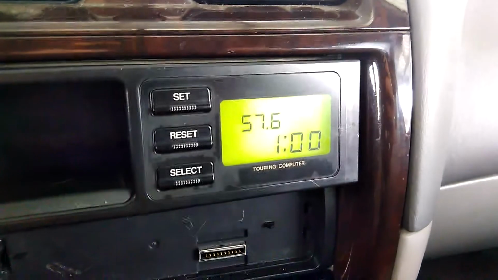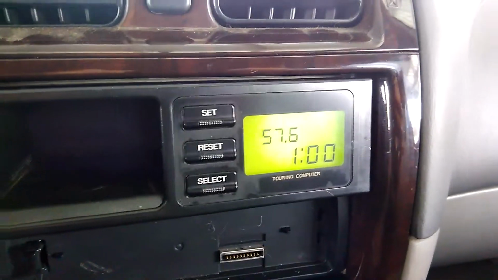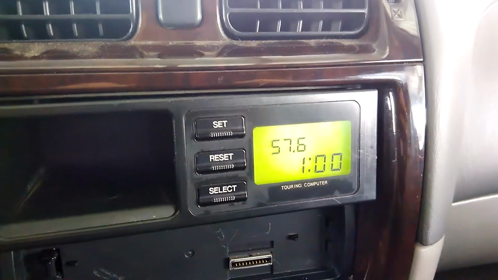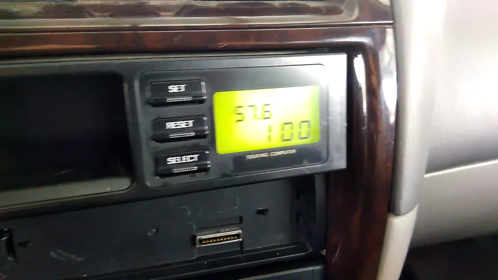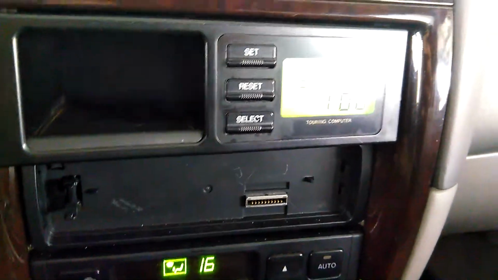Let's go to the menu. Back in the menu, hit select. Okay, and now it shows 57.6 liters at full tank. A lot less. Let's plug the other one back in.